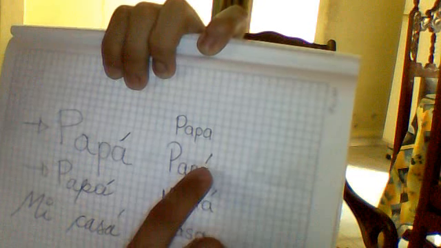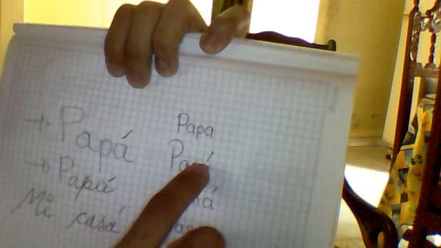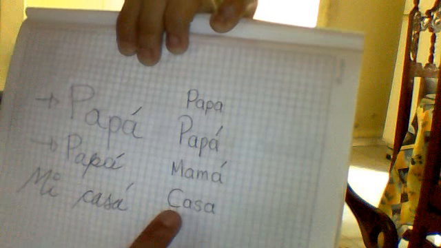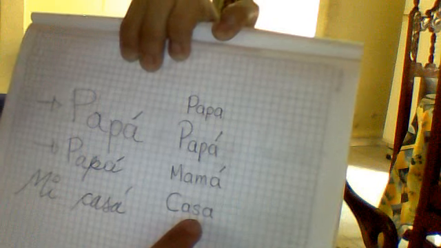Here you have Papa, because I didn't put a mark here indicating the different sound. So this is Papa, Pa. But here I put a mark, which is called tilde, and then I say Papa, because it has the mark. Okay. And the letters are isolated.